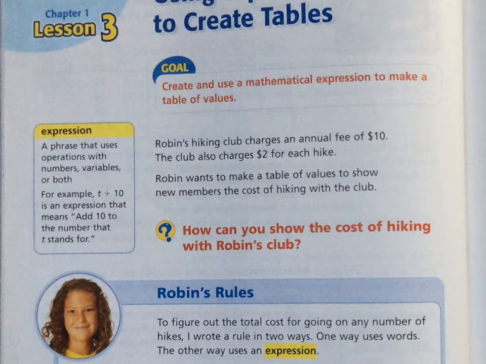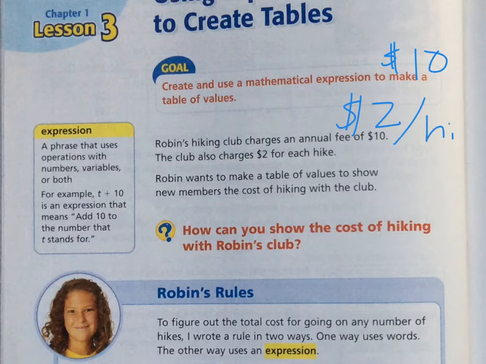What I always love doing is writing my notes somewhere here. So I know that we're going to have $10. We know that she's paid that $10. Now, the club also charges $2 for each hike. If we know that it is $2 per hike, just like that. Sorry, it's kind of at the edge of the screen.